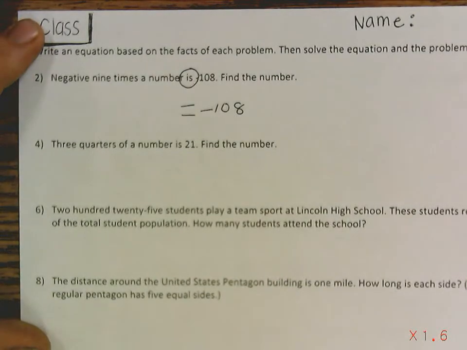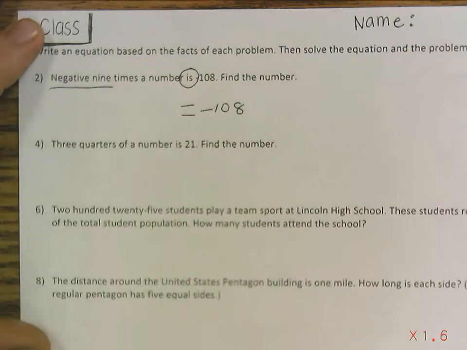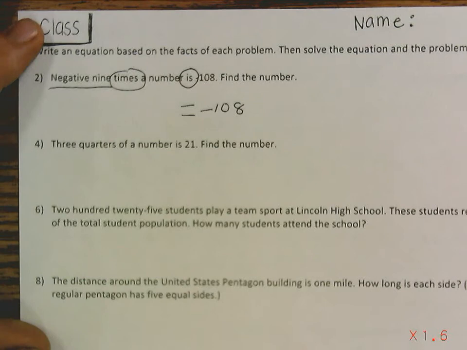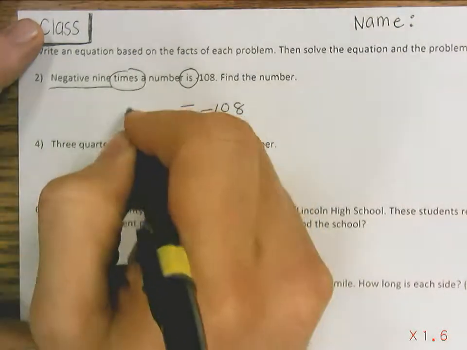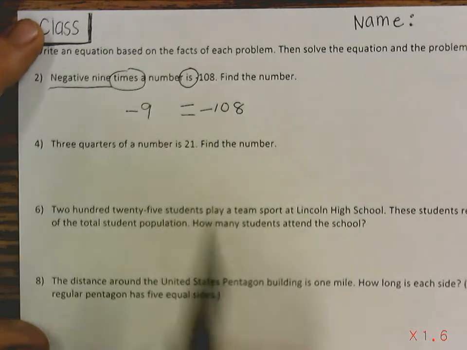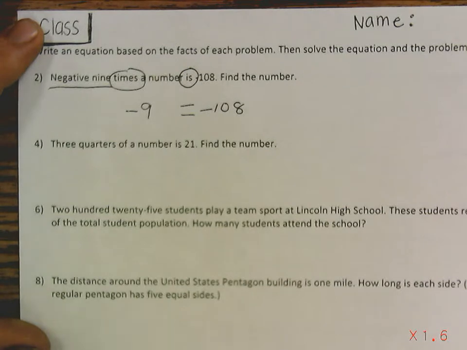Now, over on the left side, I want you guys to underline -9, and then let's circle "times" right here, right? -9 times, we're just going to put a -9 right here. Times a what? Number. A number. So we don't know the number, so what are we going to call it? We're going to call it X.